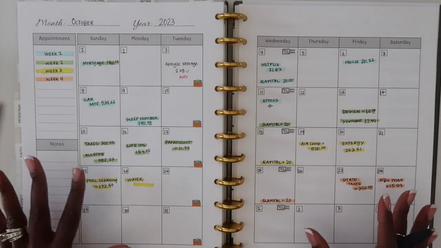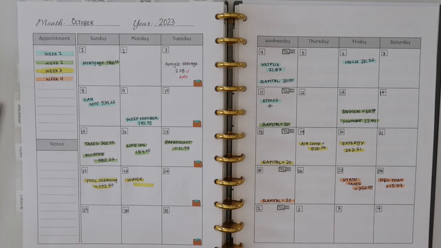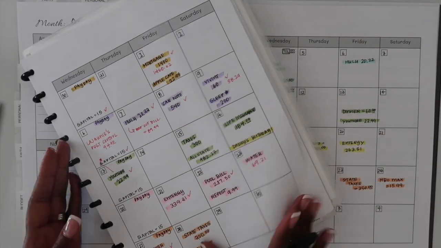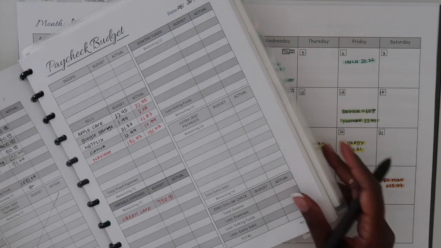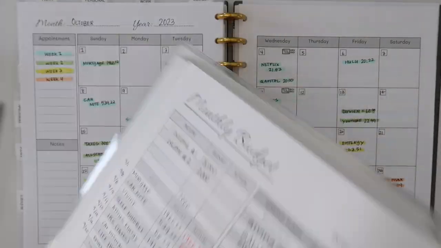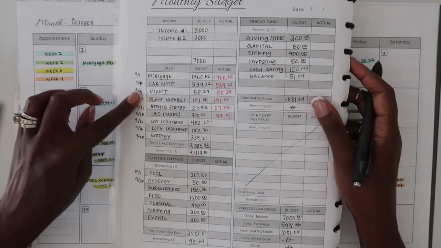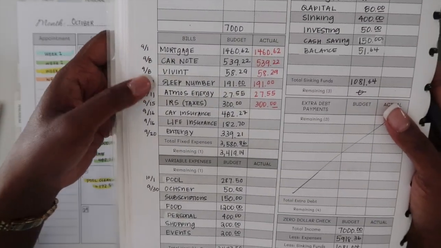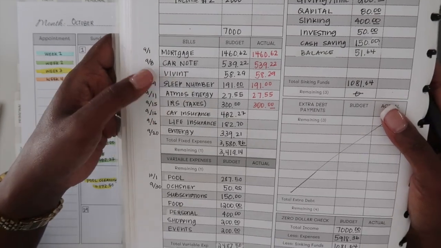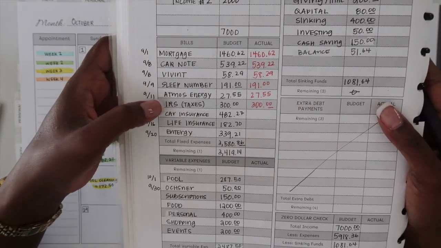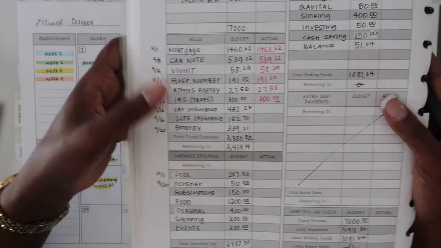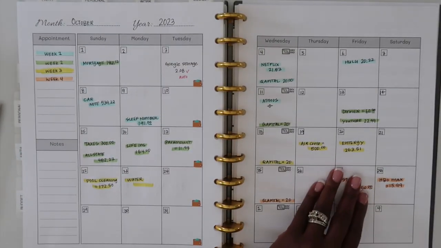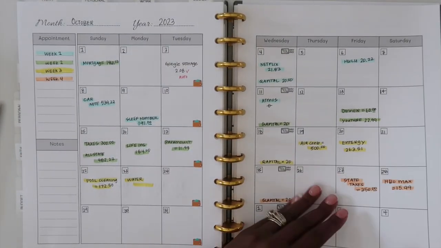And so now all of the bills are down. The next thing that I'm going to do is move everything over to my monthly budget sheet. So for my monthly budget sheet, I did this last month and it really worked out well, where I added the due dates alongside each one of the items that I had to pay. And so that is what we're going to do for the month of October.